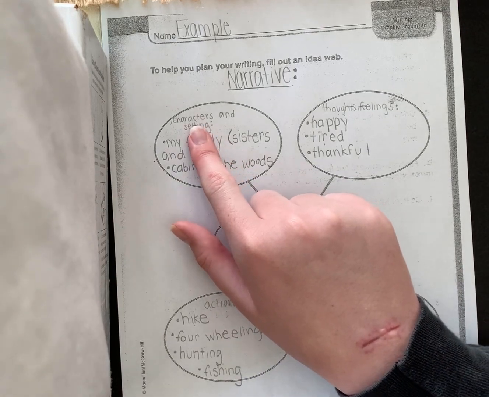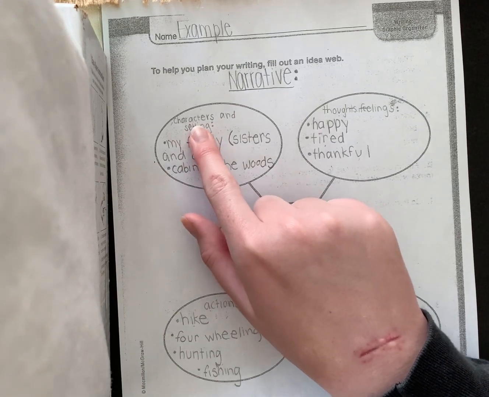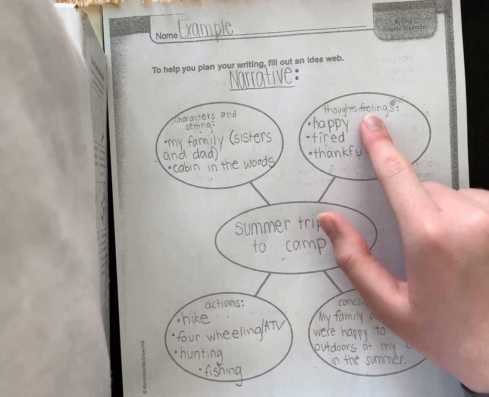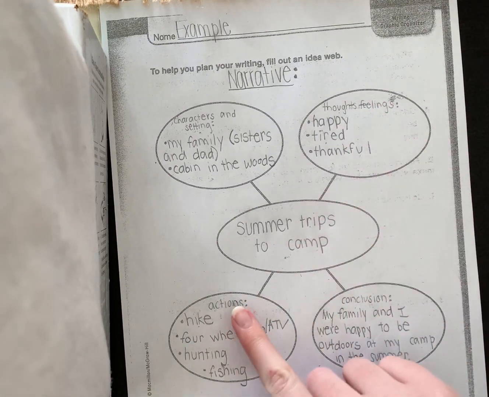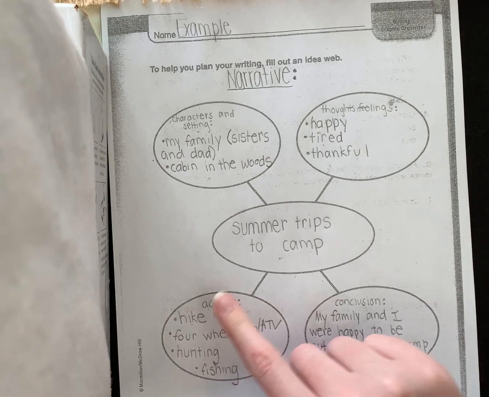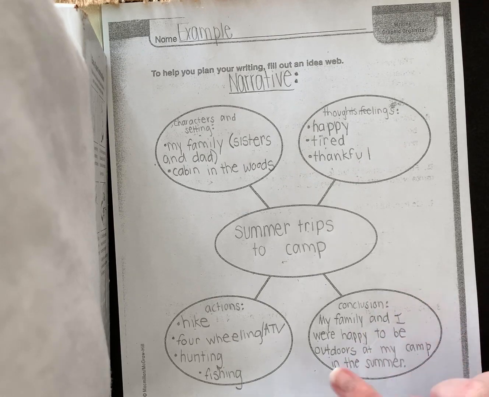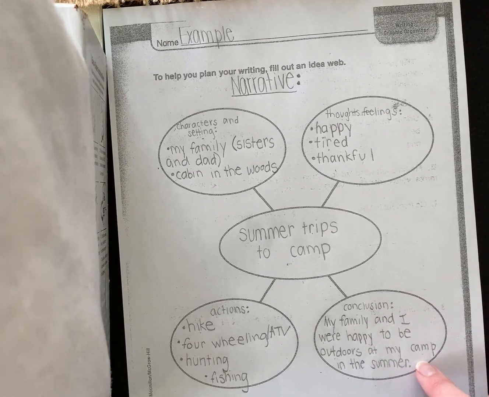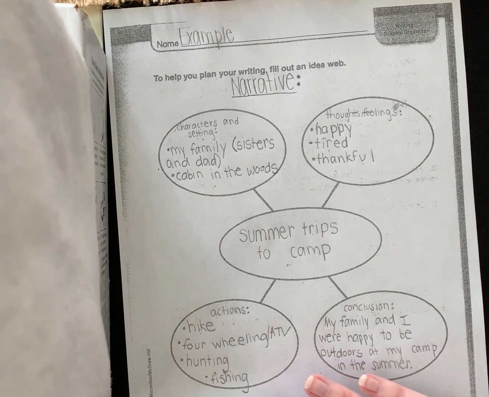I then brainstormed my characters and setting. So I brainstormed who the story was about and where it took place. I brainstormed the thoughts and feelings of the characters. I brainstormed the actions of the characters. And then lastly, I brainstormed the conclusion or how I was going to finish my narrative writing. In videos to come, I'm going to take this brainstorm that I have completed and work to make it into a rough draft and then a final draft.